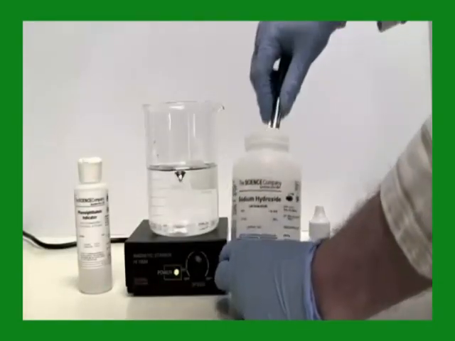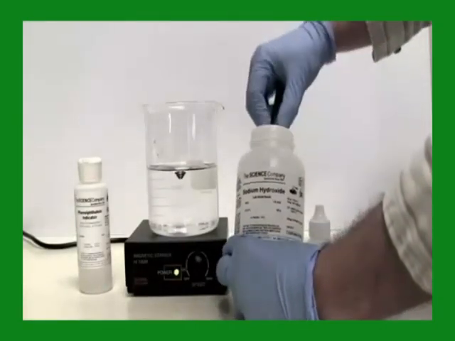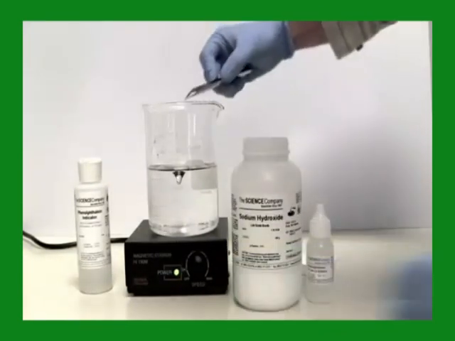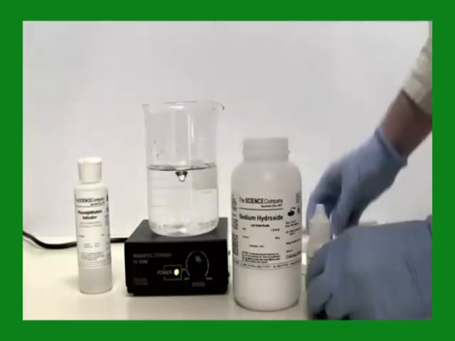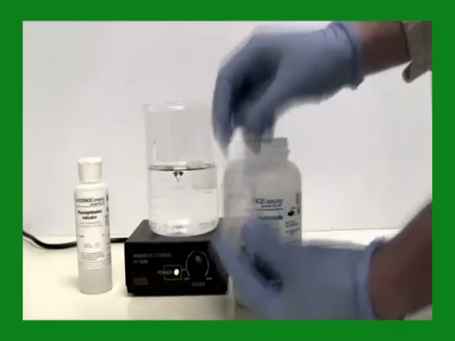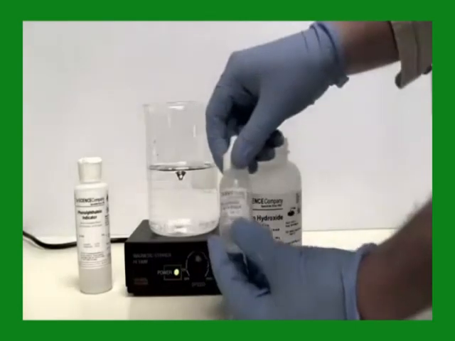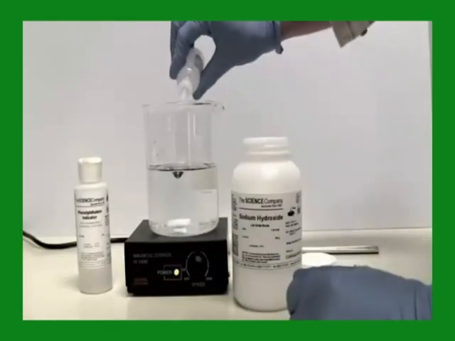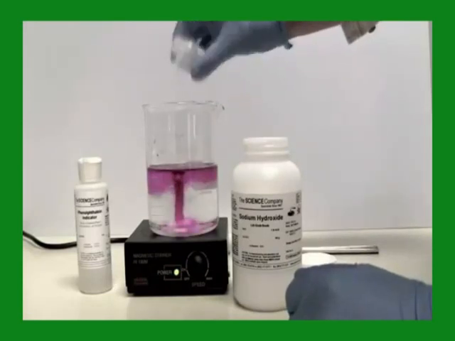So we have sodium hydroxide. I add to water to make the solution basic. Now I then add phenolphthalein, so you find the solution becomes pink.